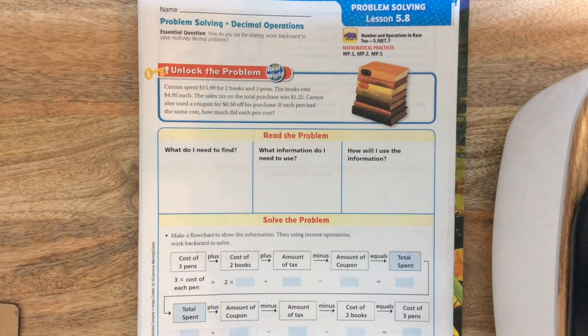Everyone. Today we are going to be working on lesson 5.8 in your Go Math book. We are starting on page 239. We are going to be using a strategy that is having us working backward to solve multi-step decimal problems. So our first problem is right here.